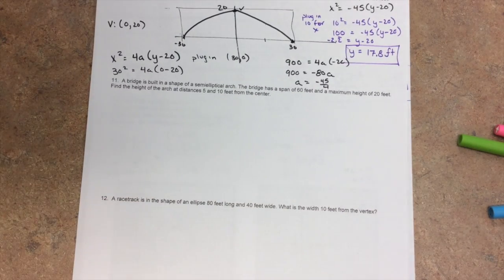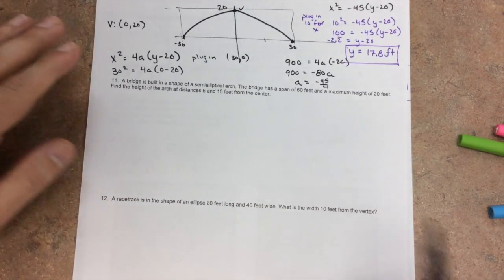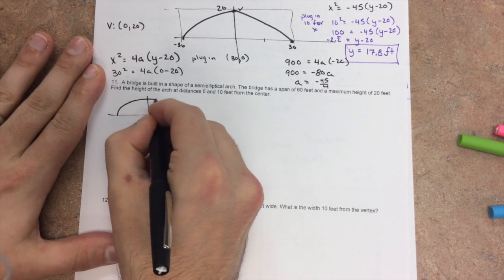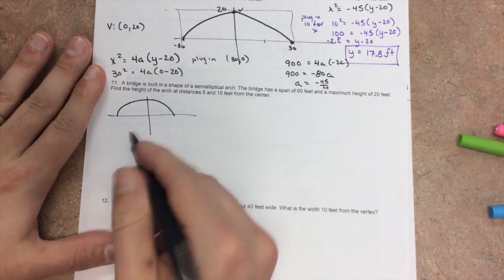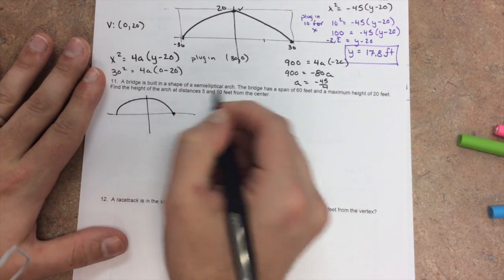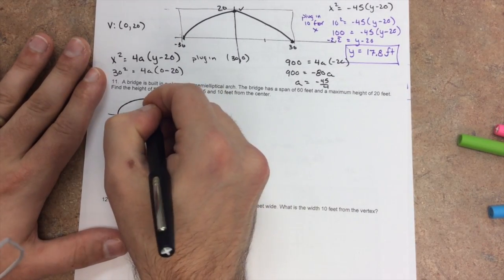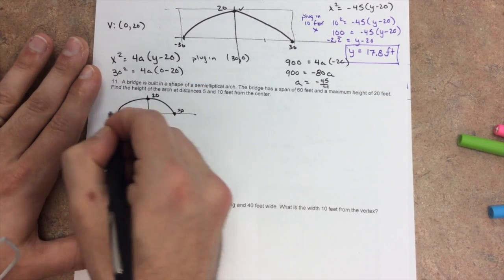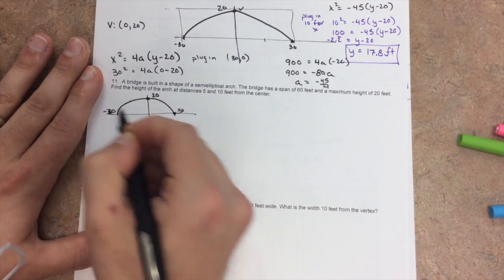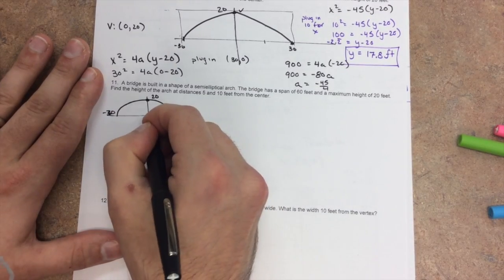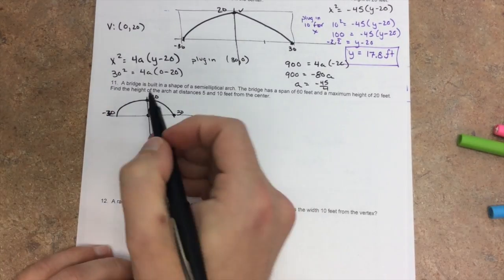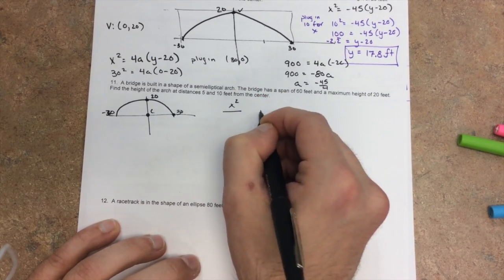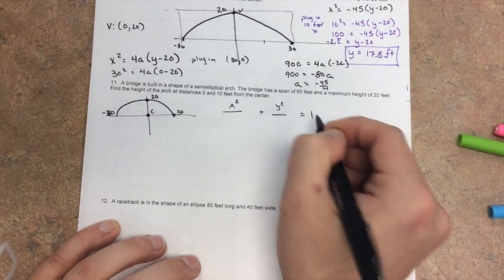Next up, a similar bridge is built as an ellipse. Mine's not necessarily to scale. Same thing, maximum height of 20 and the bridge spans 60 feet. So on either side, it's 30. And let's just say our center, again, is at the origin. So this would be x squared over something plus y squared over something equals 1.